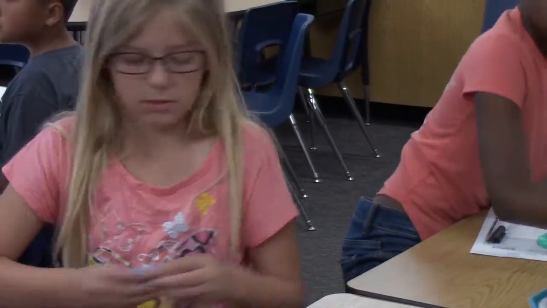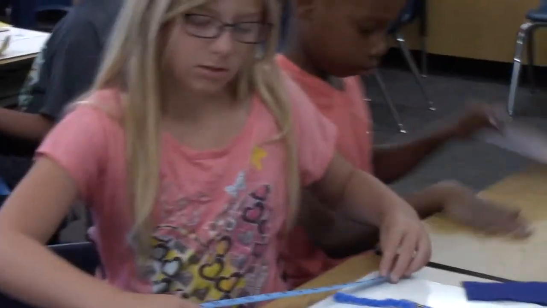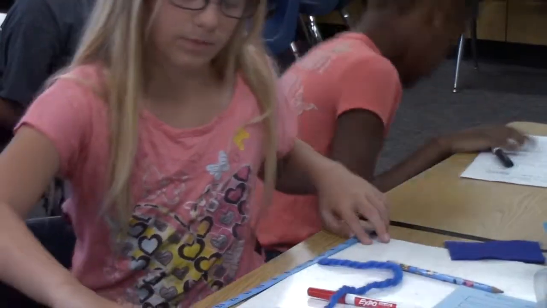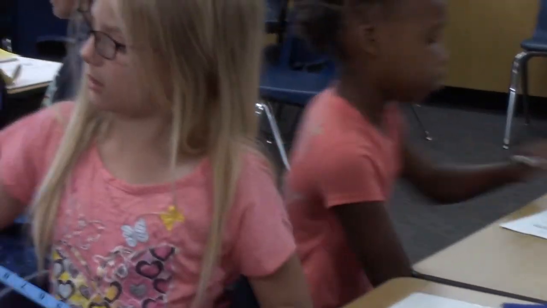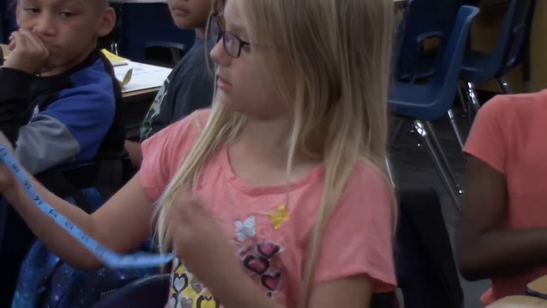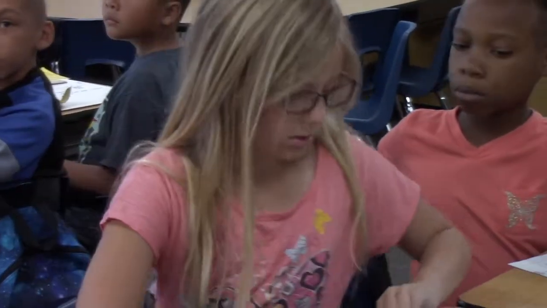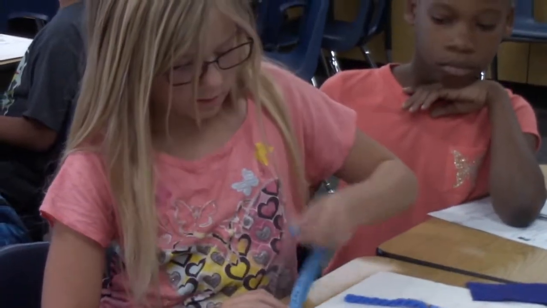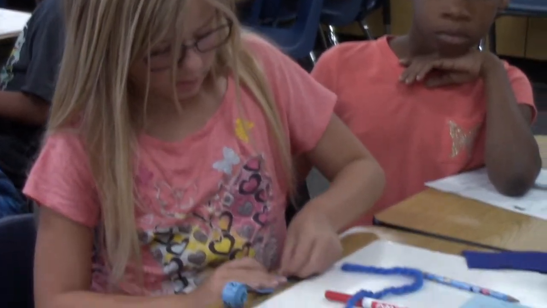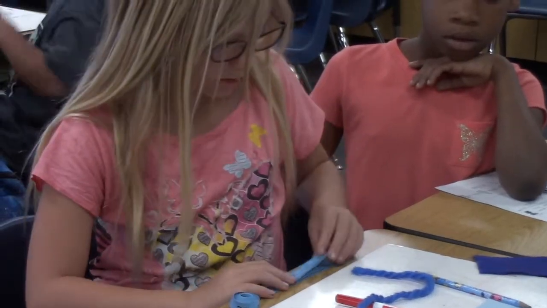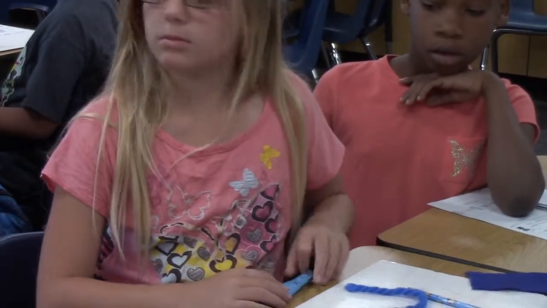Go ahead, open it up. Show us 16 inches. Okay, and you're going to fold it, you said bend it, that's fine, or fold it. And then do that, and then that should be 4 inches. And you're right, thank you.